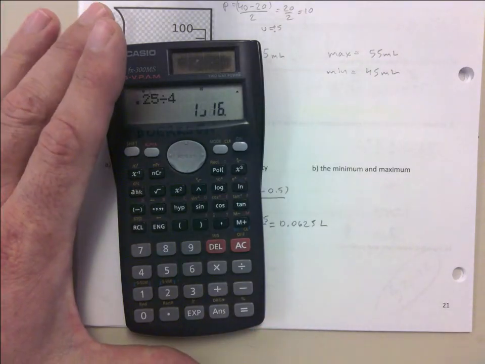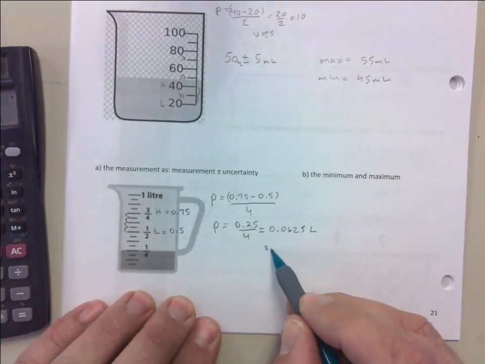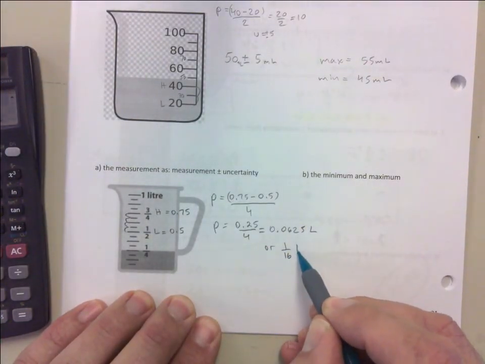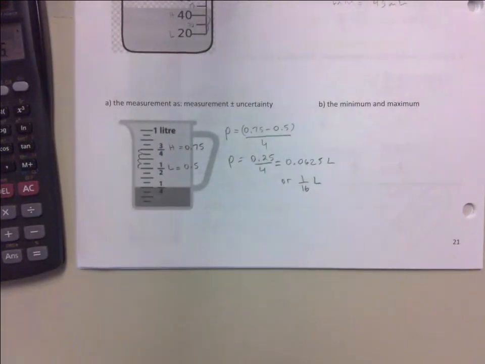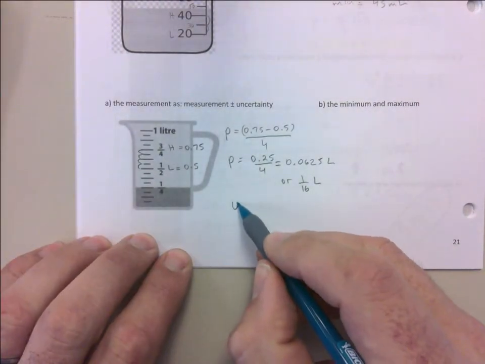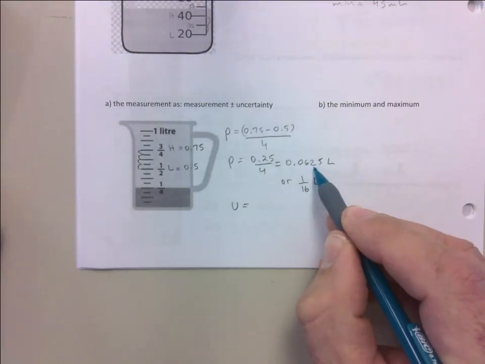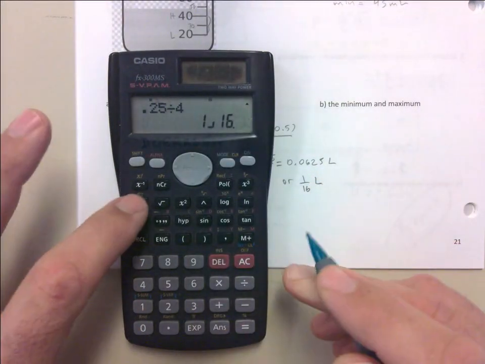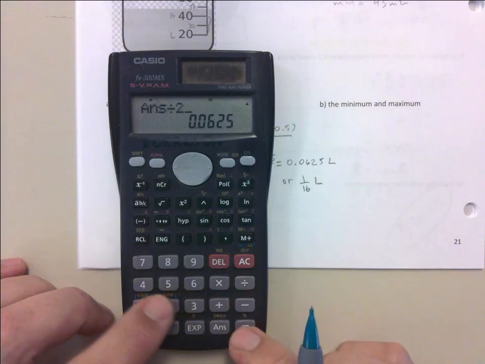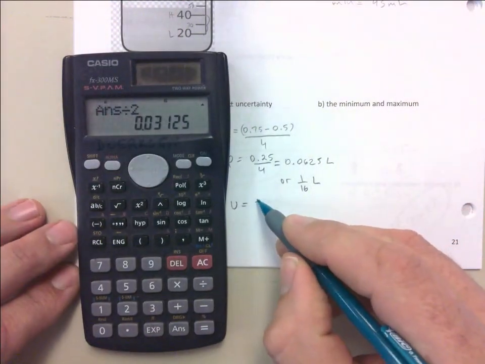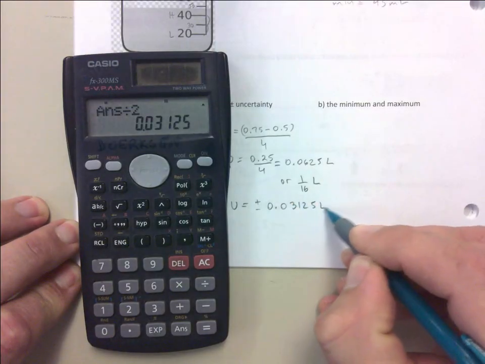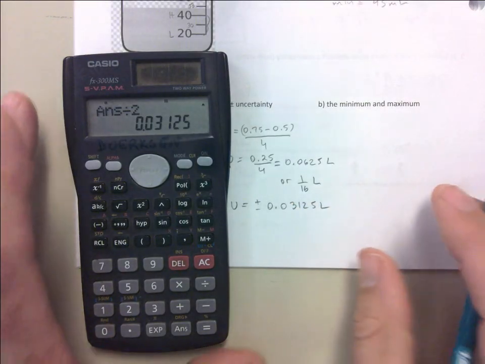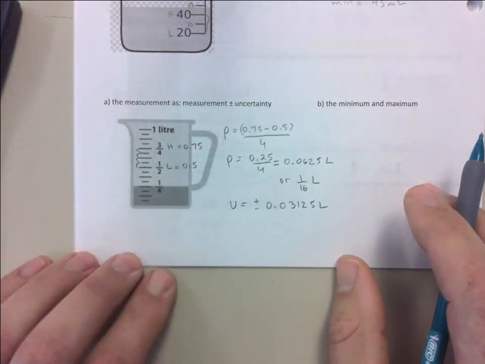So it is 1/16, or 1/16 of a liter. Either one would have been fine, okay? Okay, so what's the uncertainty therefore? It's half of this. So I'm going to turn this into decimal again. I'm going to divide it by 2. The uncertainty is plus or minus 0.03125 of a liter.